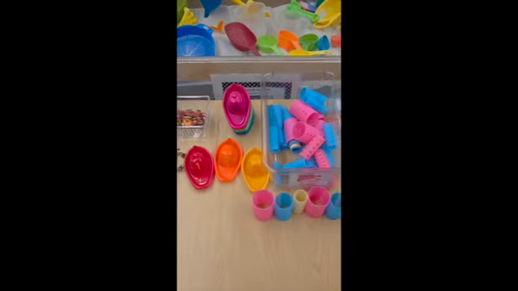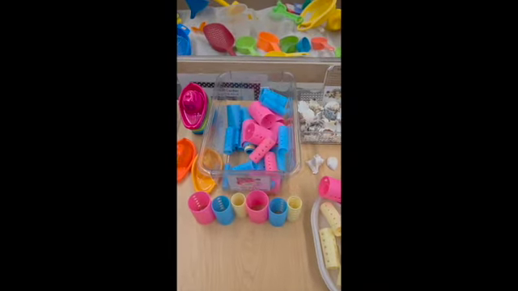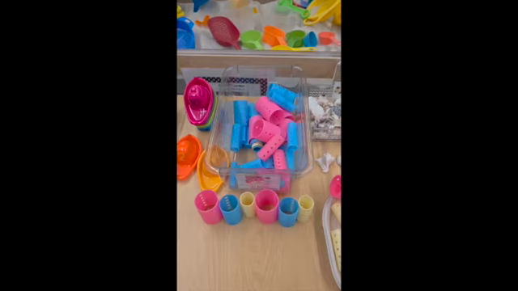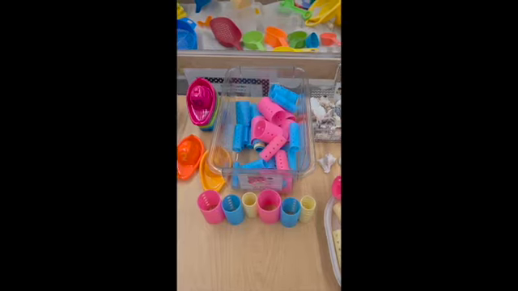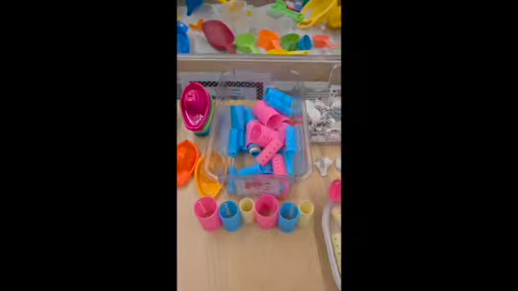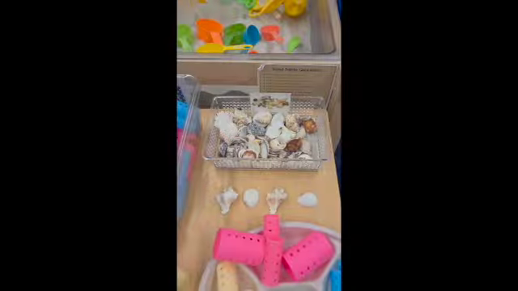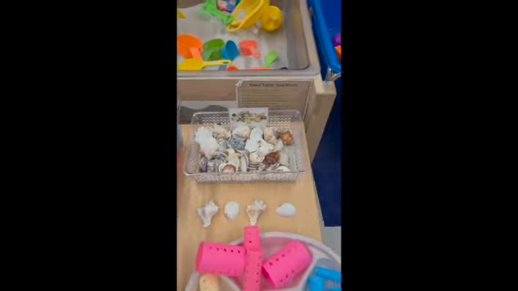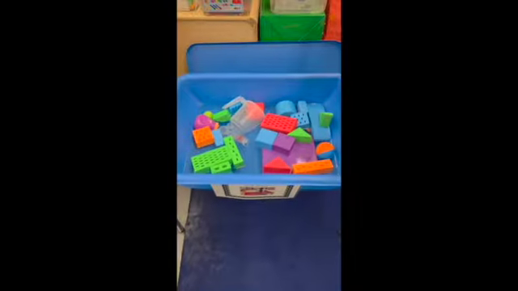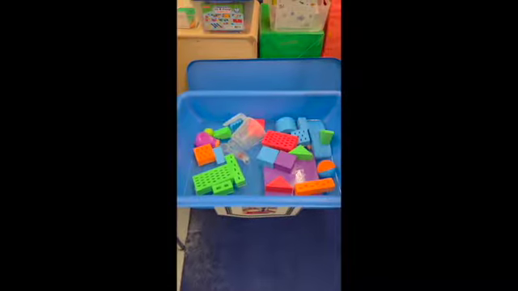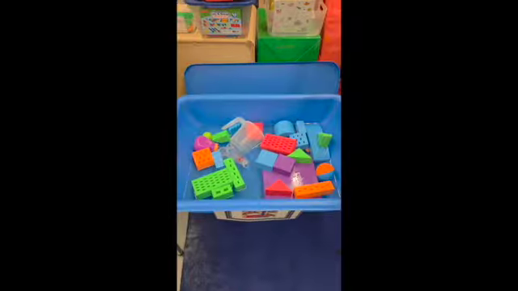Now let's look at some patterning. I have some inexpensive hair rollers that they can put in the sand or the water table. They can pattern with them. They're different colors and different sizes. I also have seashells that they can use to make patterns and sort. For shapes, I have different foam shapes in the water table. And I've also even put some pattern blocks at times into the sand table so they can dig for those as well.